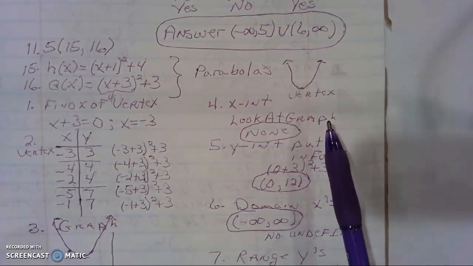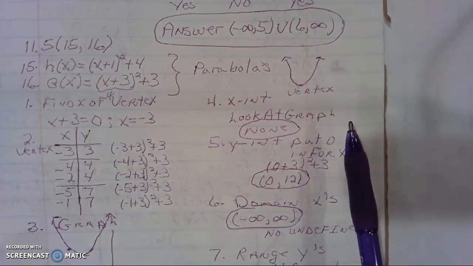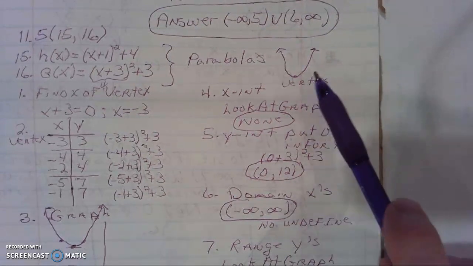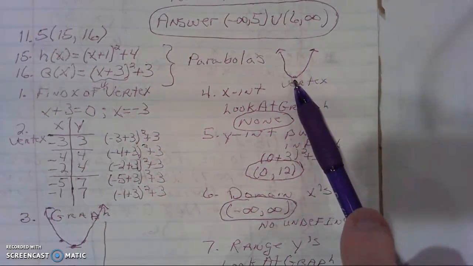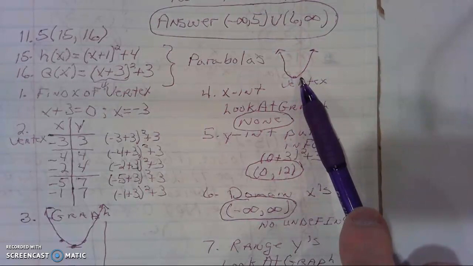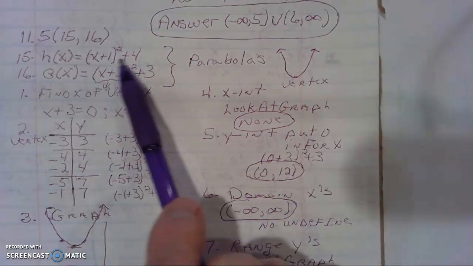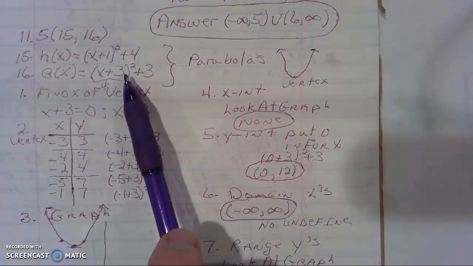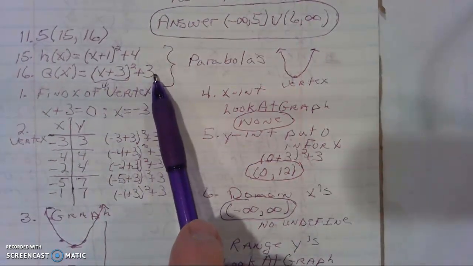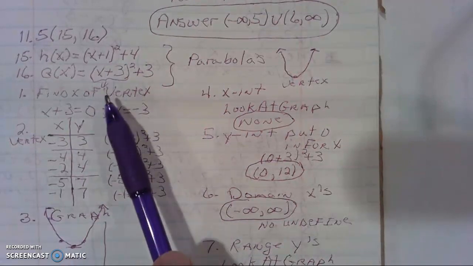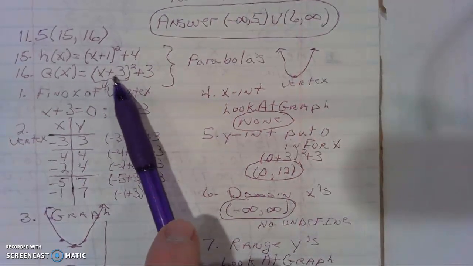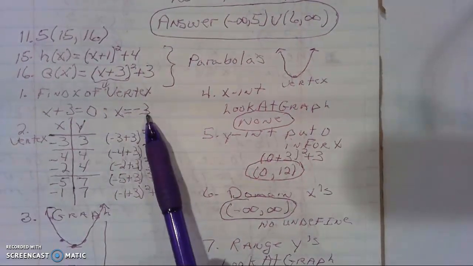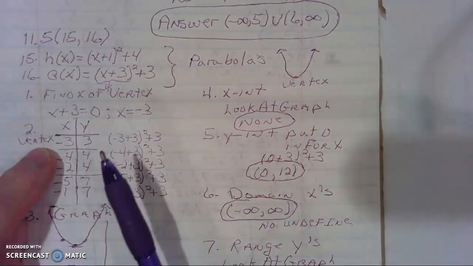Then, number 15 and 16 on 11.5, what we do when we have parabolas like this, we got to find this point here, the vertex. And 15 is this equation. 16 is this equation, x plus 3 squared plus 3. What we do, first thing we do is find the vertex. We take this part, the x plus 3, equal to 0, so our x is negative 3. That's going to be our vertex.